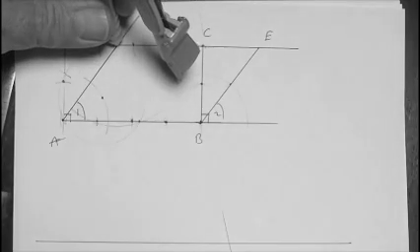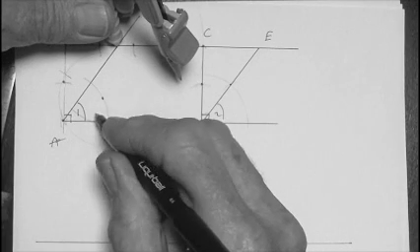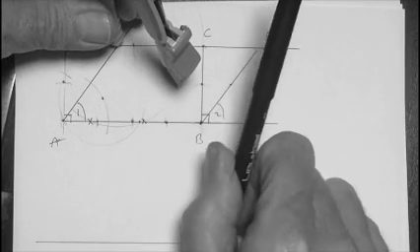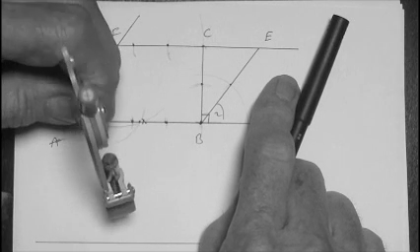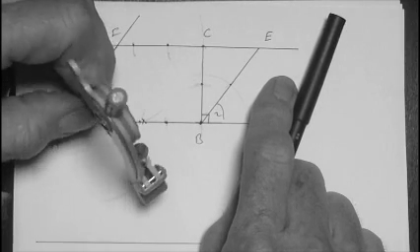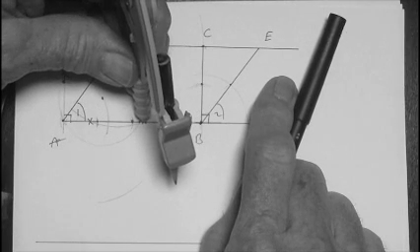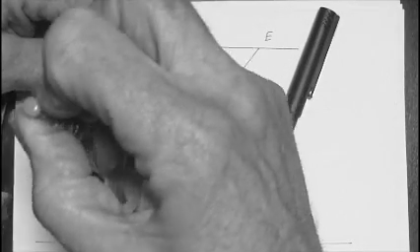There. And it hits right here and right here. So if I come down here like this, I will have my construction for a perpendicular like so. There we are.